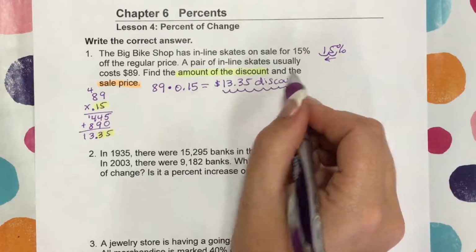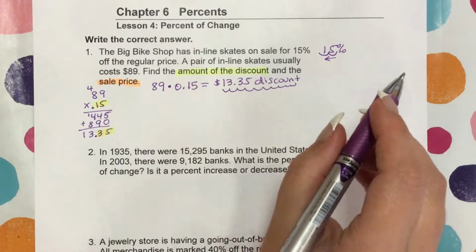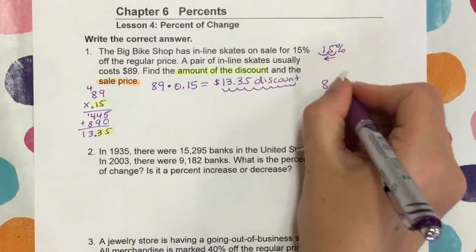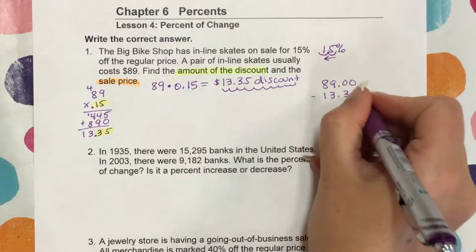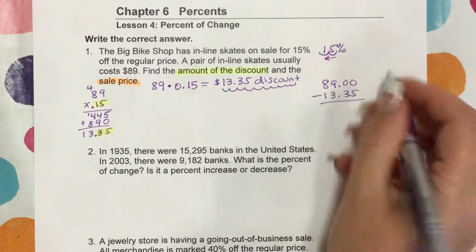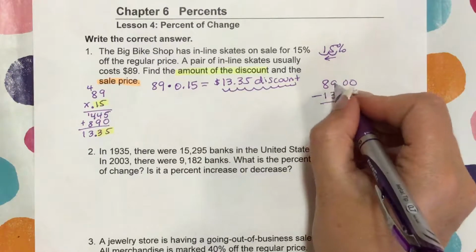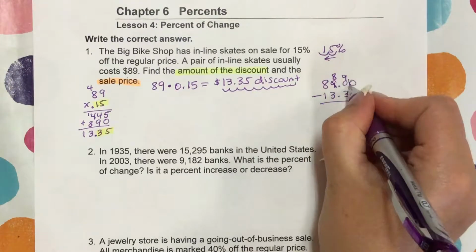If I want to find the sale price, I'm going to take the original amount and then subtract the discount. So I'm going to take the original amount over here, $89, and subtract $13.35. Remember, whenever you're subtracting decimals, you need to line up the decimal places. So the 0 is not big enough, so I need to borrow from the 9, making that an 8. And that would make this a 9 and this a 10.